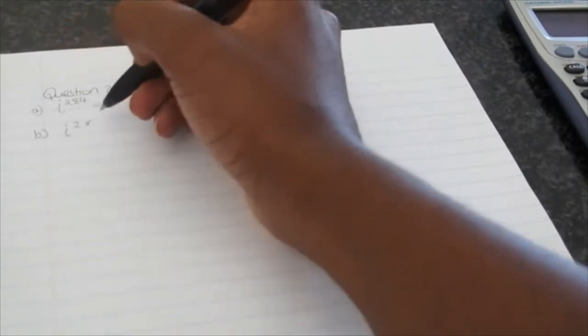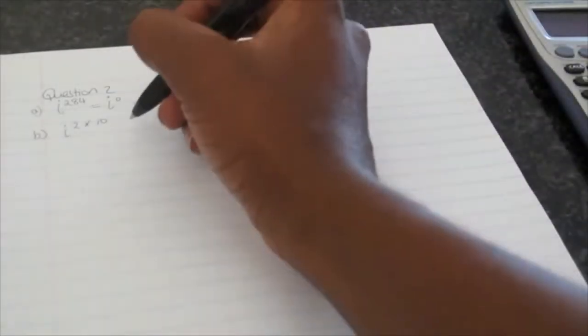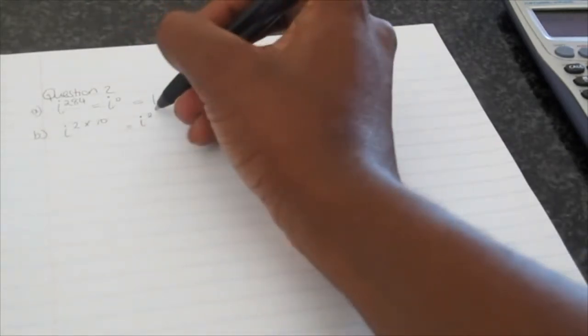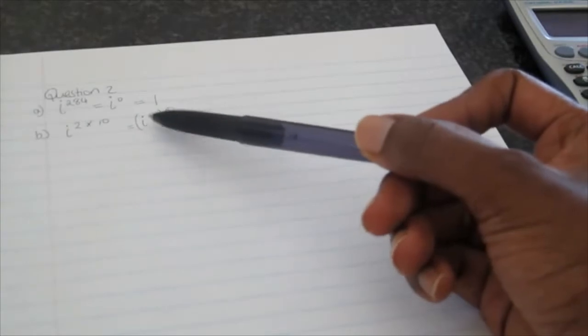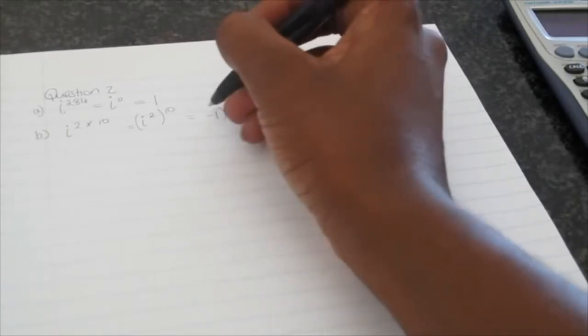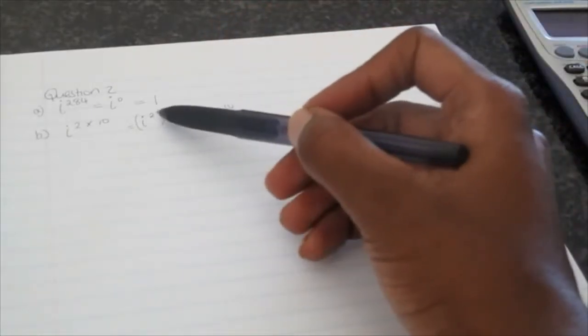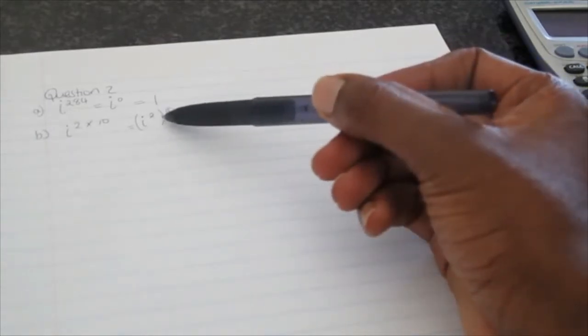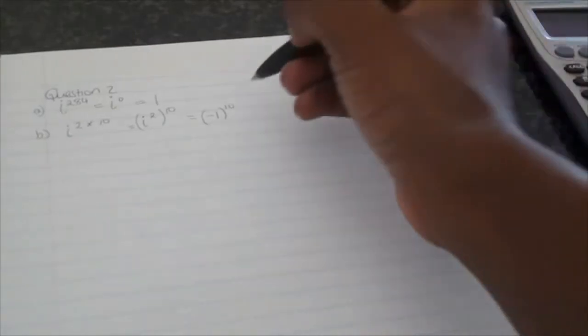i to the power of 2 times 10. Here you can work it out in one of 2 ways. First you can rewrite this as i to the power of 2, to the power of 10, using your laws of indices. When your exponents are multiplying, it means you are raising i to the power of 2 and then to the power of 10. Then you can work this out as -1 to the power of 10, because when I divide 2 by 4, the remainder is 2, so it's just i to the power of 2. And then -1 to the power of 10 is very simple. This is just equal to 1.